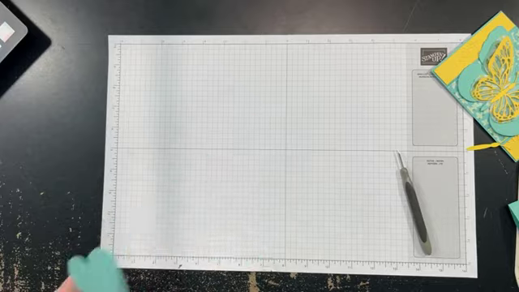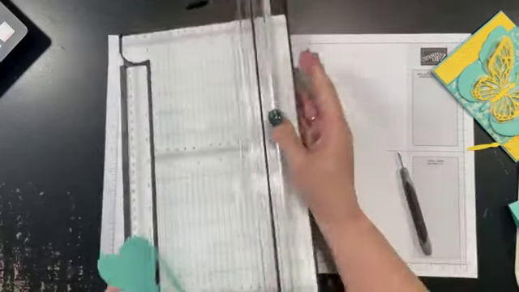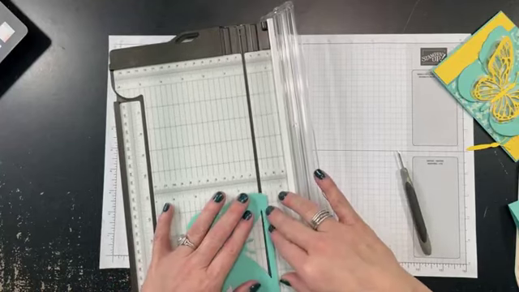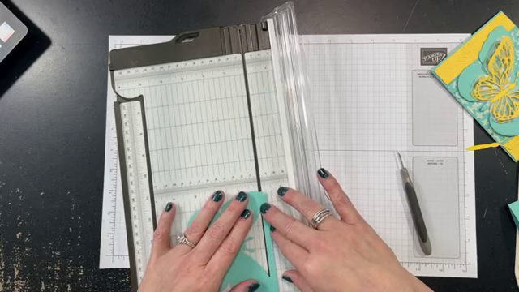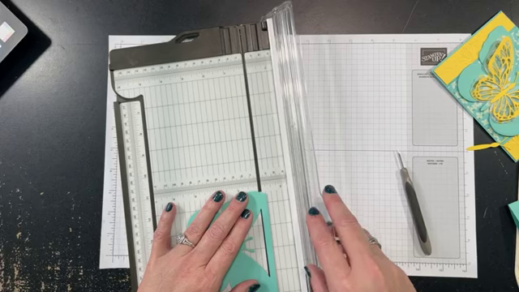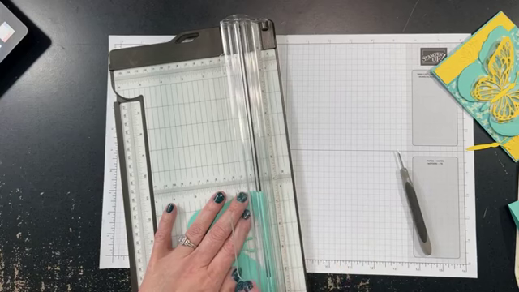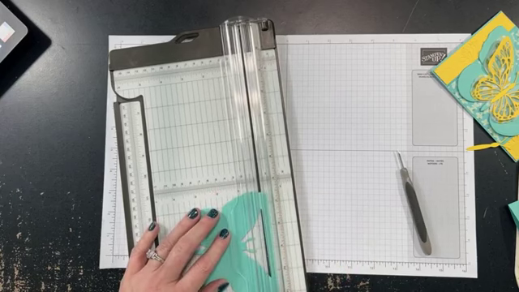Okay. So I'm going to pull this back in. I'm going to take my cutter, the right side up, and I'm just going to put this on here. I'm going to line this in my trimmer so that I can cut off. It might actually have been easier to do this with scissors, but let's see.